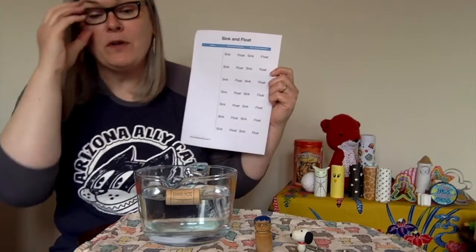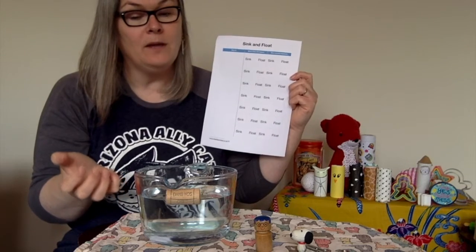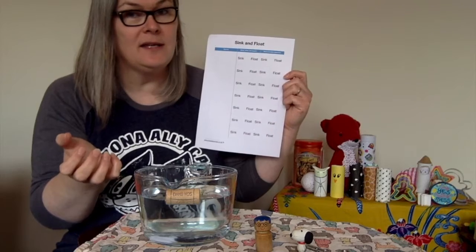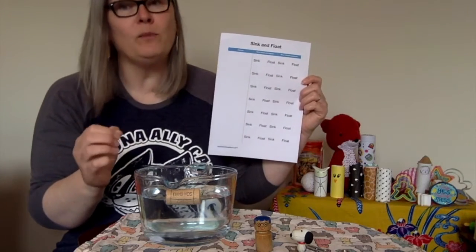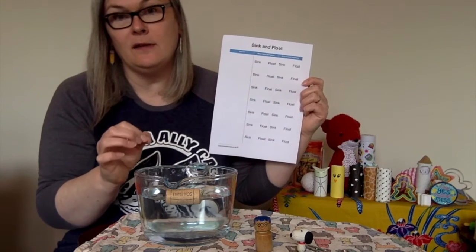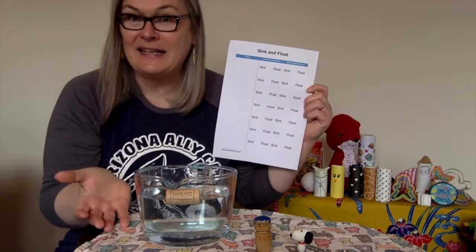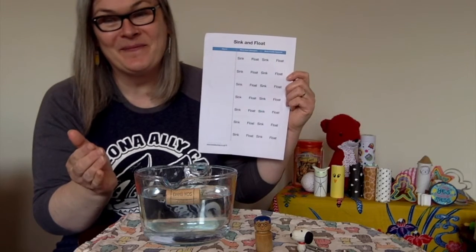And we have to remember that it's not about how heavy the object is. And it's not about the size of the object. It can be a bit tricky, and you don't have to get too complicated about it, but it is important that we don't focus on heavy things sink and light things float, because that is not always the case.